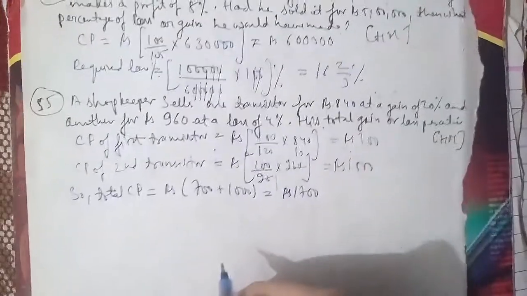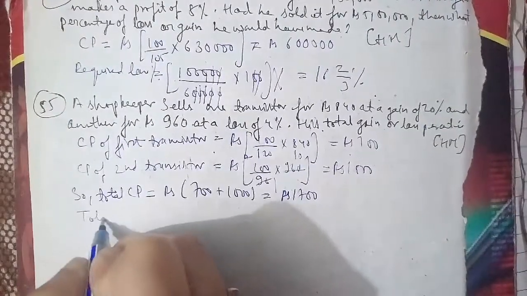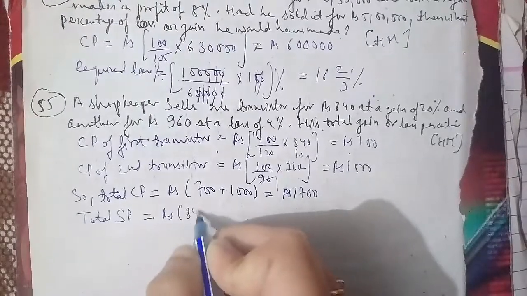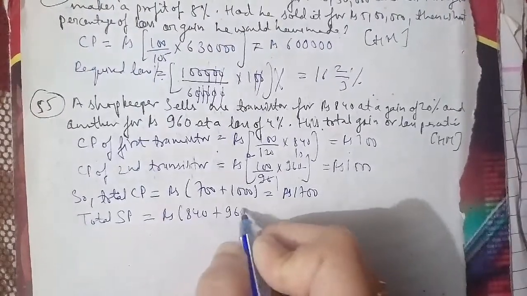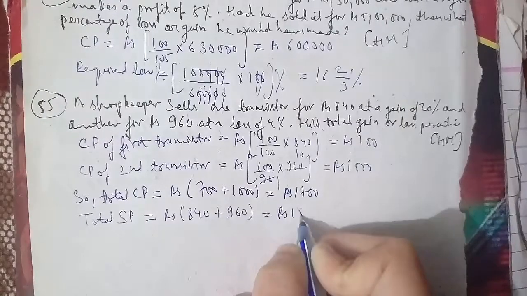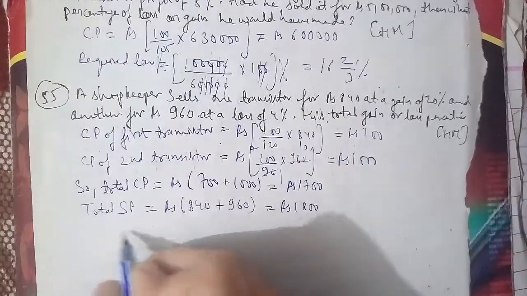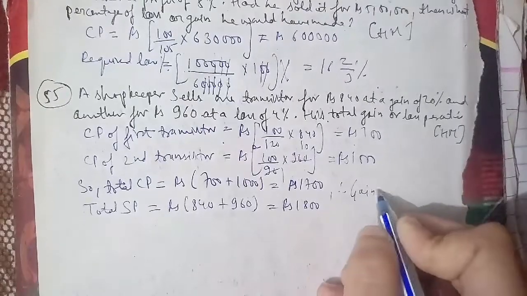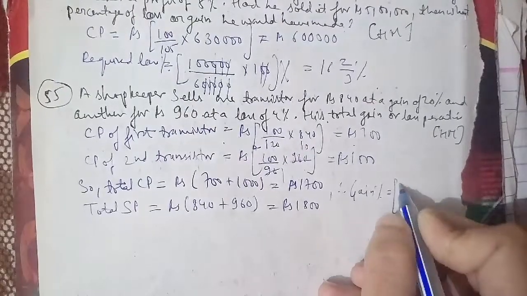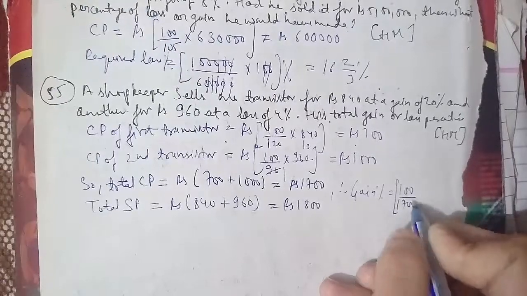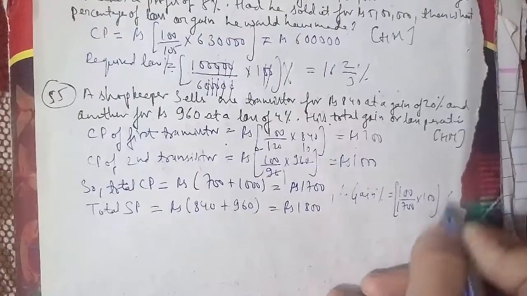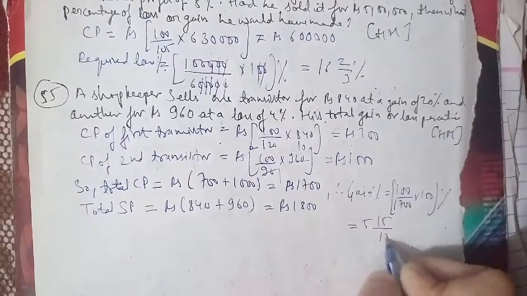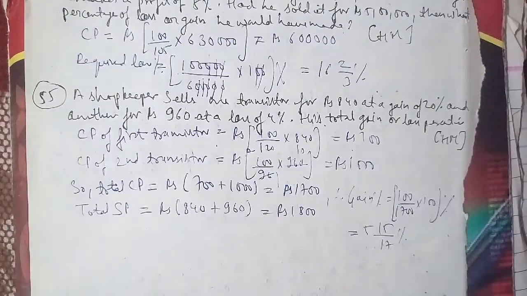So total SP is rupees 840 plus 960 equals to rupees 1800, and gain percent equals to 100 upon 1700 into 100%, which is equals to 15 upon 17%. That we have as your answer.